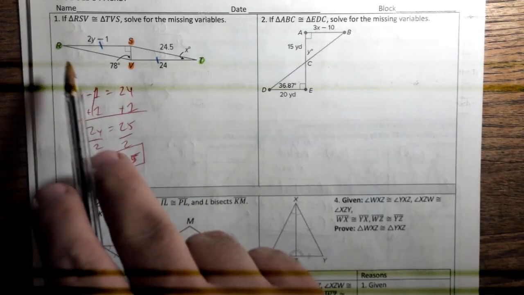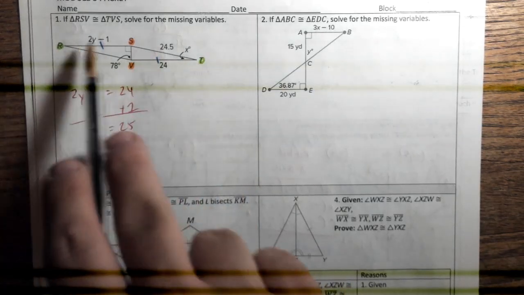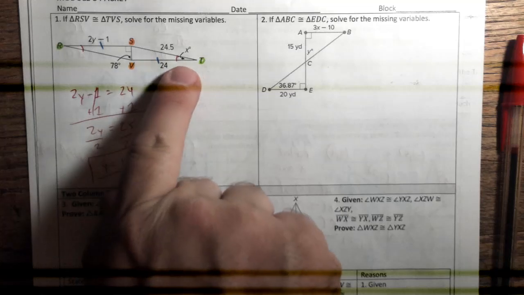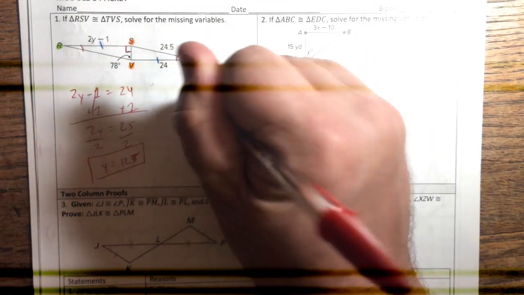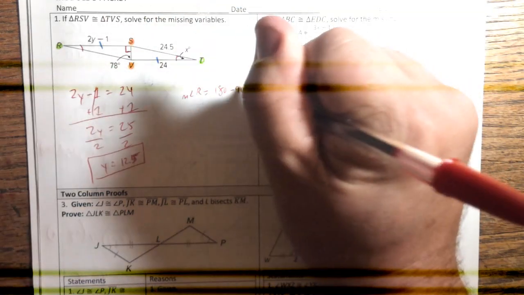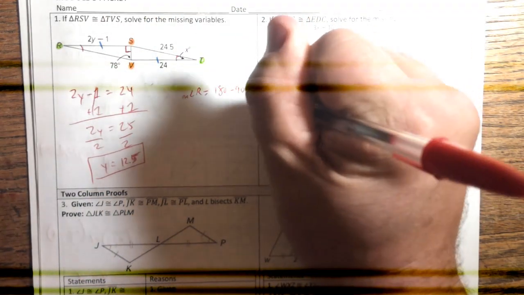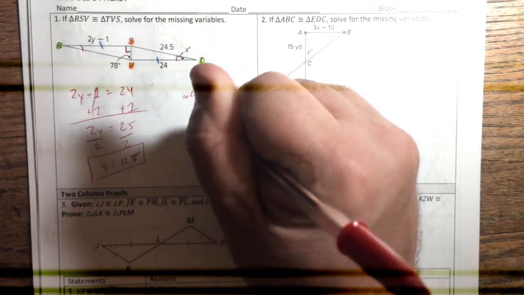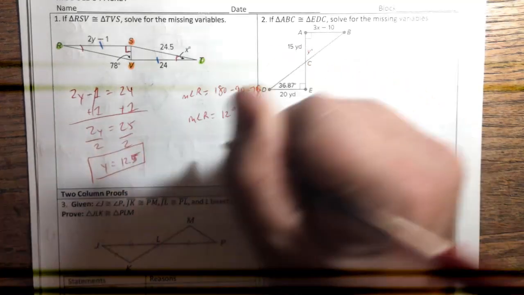All right, so notice that R and T are corresponding, so they are also congruent here because the triangles are congruent. So if we solve this angle, we get x. We have a 90-degree angle here and a 78, so to get the measure of angle R, it's going to be 180 minus 90 minus 78. All right, you do the math on those, and the measure of angle R equals 12.